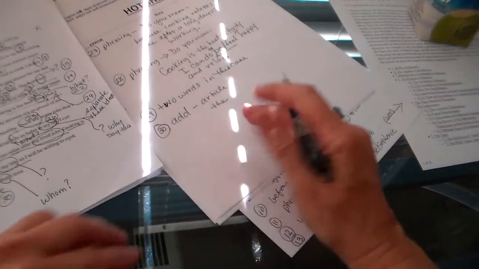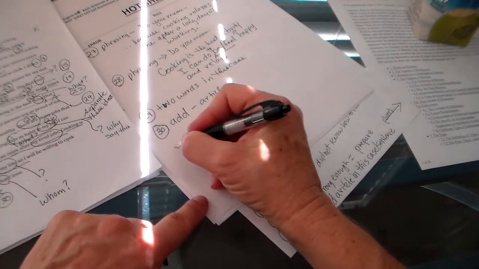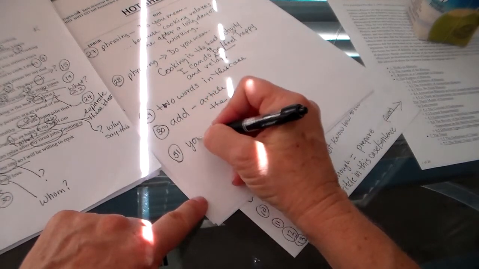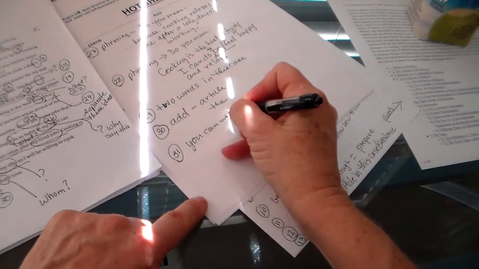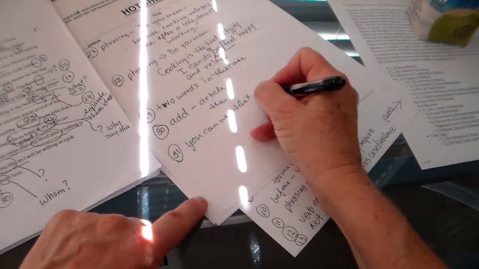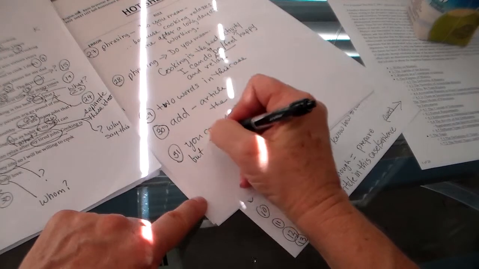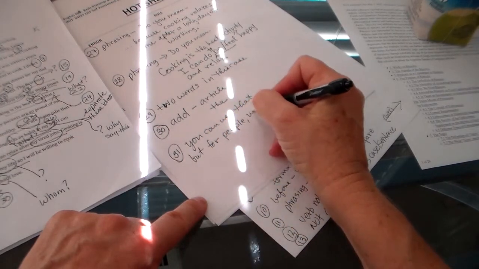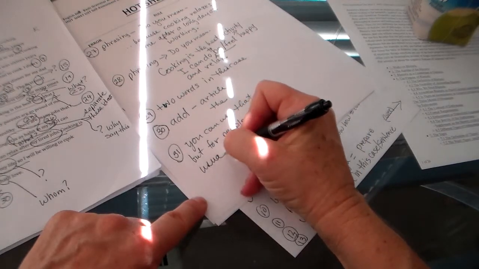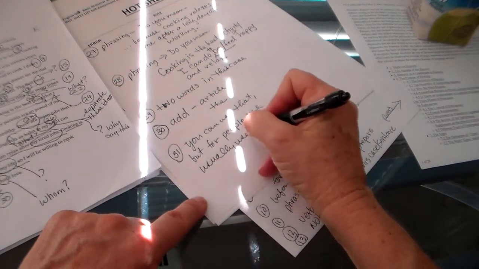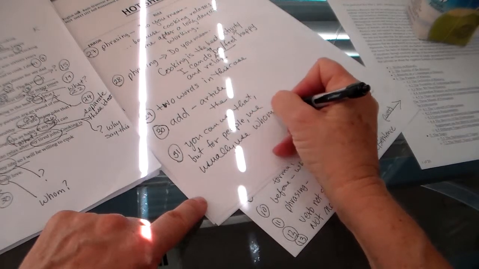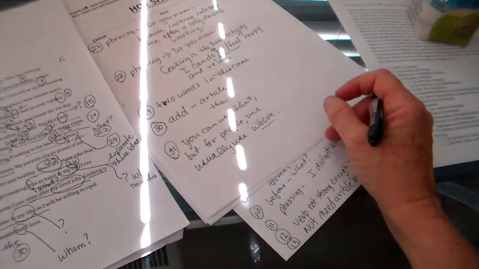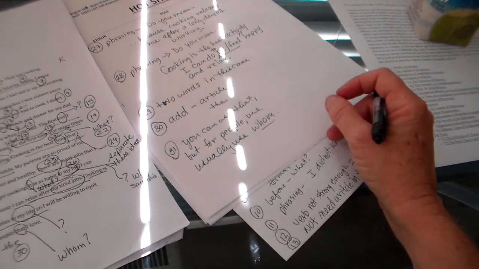To use the object pronoun there, you can use that, but for people we usually use whom I love. Okay, so the structure is okay.